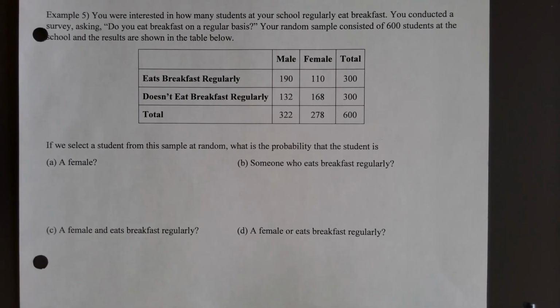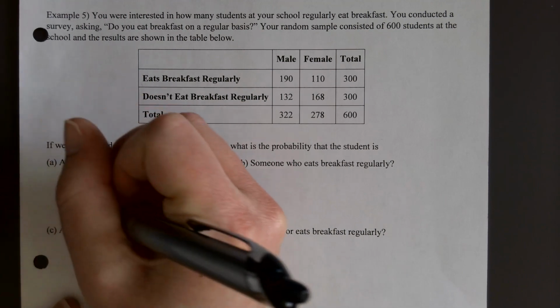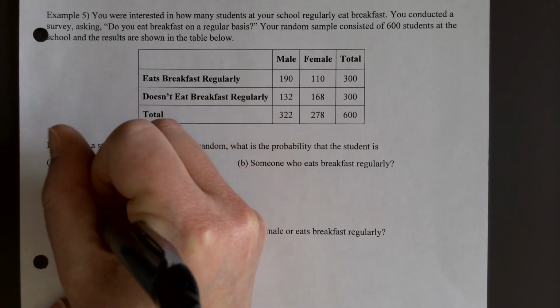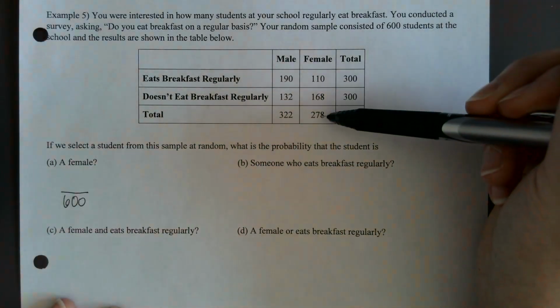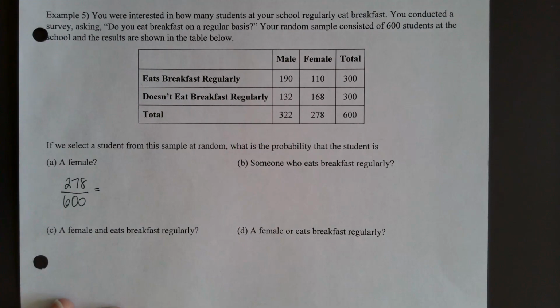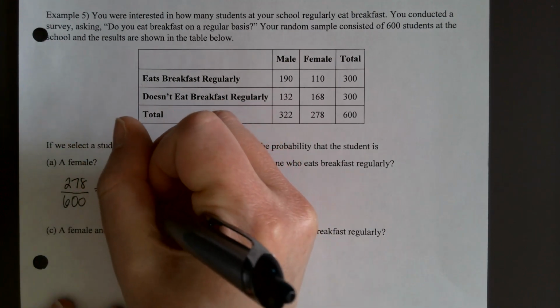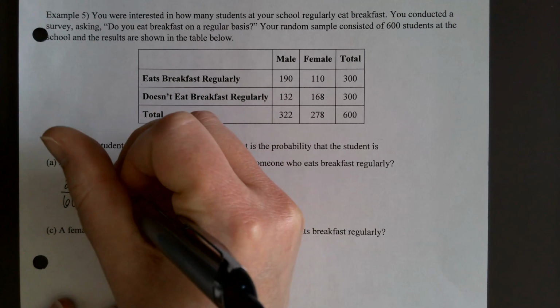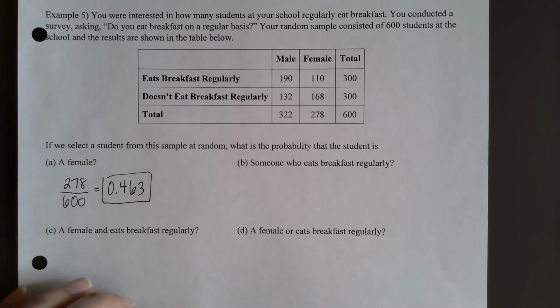So it says if we randomly select a person at random from this sample, what is the probability that a student is female? So we're talking about only one variable here. We're just looking at the females. So out of the total 600 people, I want to figure out how many were female. Well, we're just looking at this female piece. So 278 were female. We take 278 divided by 600, and we get 0.463.